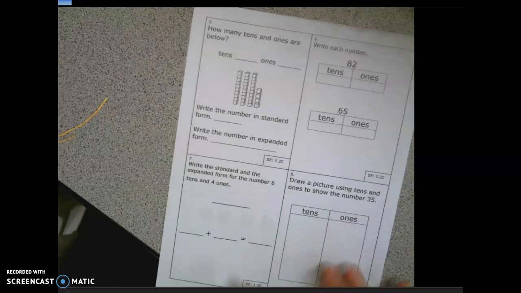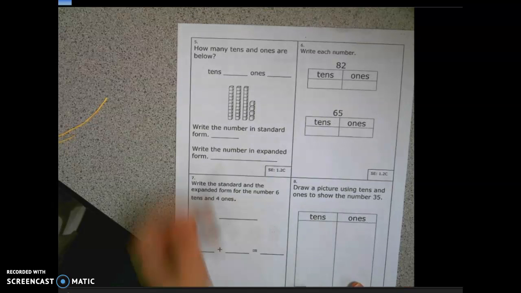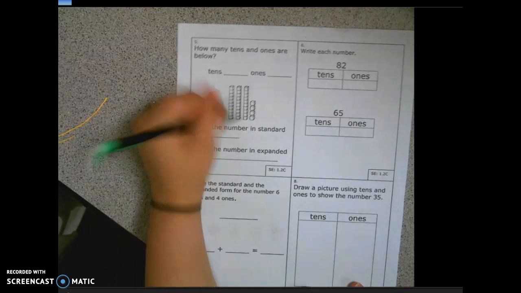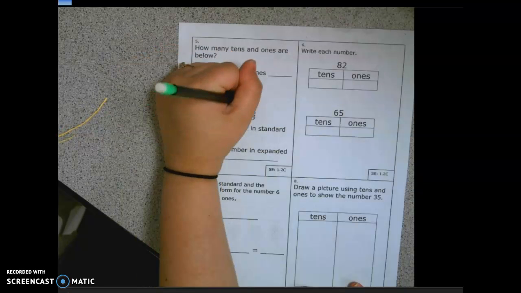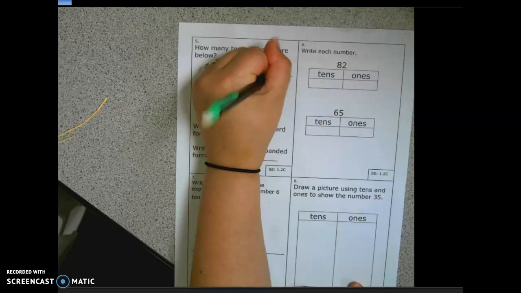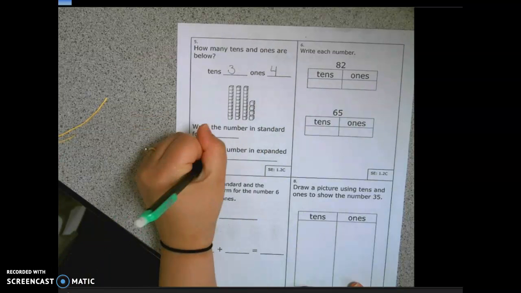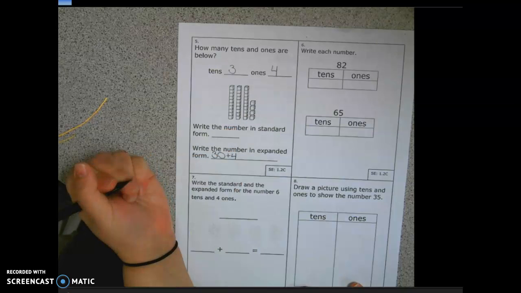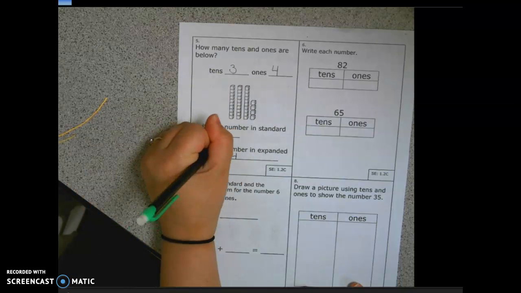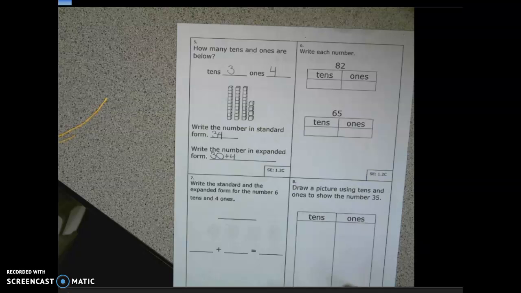How many 10s and 1s are below? So I'm going to count 10, 20, 30. So I have 3 10s, and I have 1, 2, 3, 4 leftover 1s. So I really have 30 plus 4 if I was to write that in expanded form, or 34 in standard form.